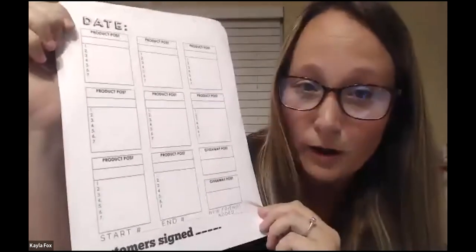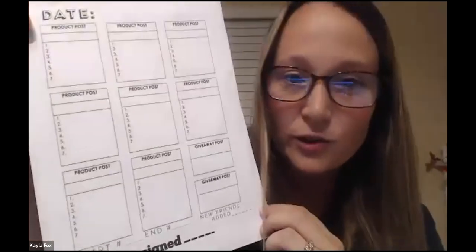Are you going to go for 5 host to posts a day? Are you going to go for 10 host to posts a day? On this piece of paper, it has enough room for 3, 6, 7, 8 product posts and 2 giveaway posts. So if you said, okay, I'll do 4 product posts and 1 giveaway post a day, that's what I'm going to commit to, then you would be able to use this sheet for 2 days, okay? Does that make sense? But have that goal in mind when you go into September.